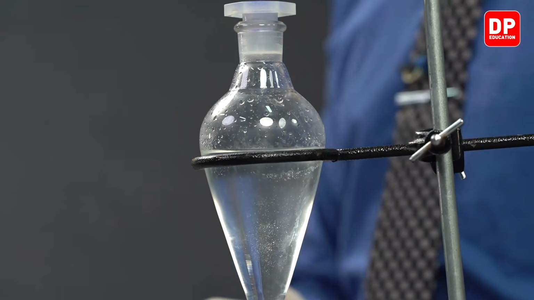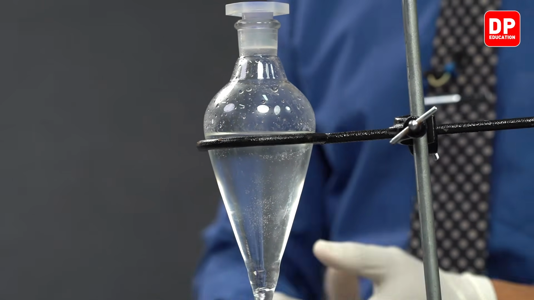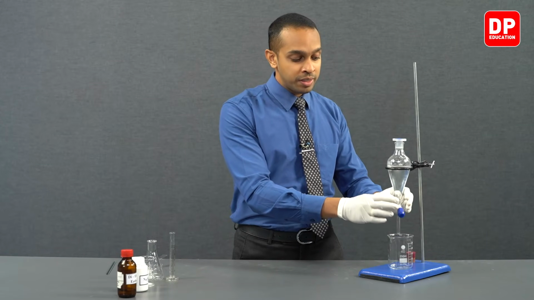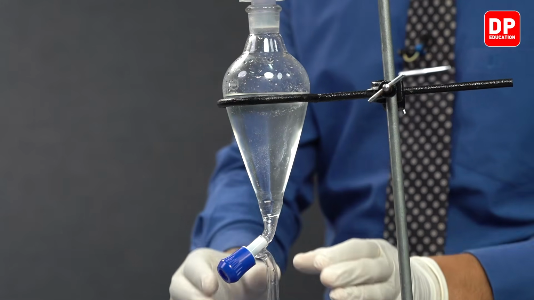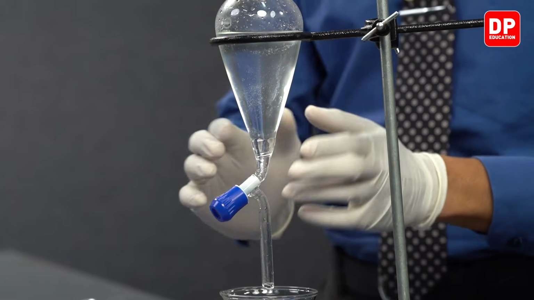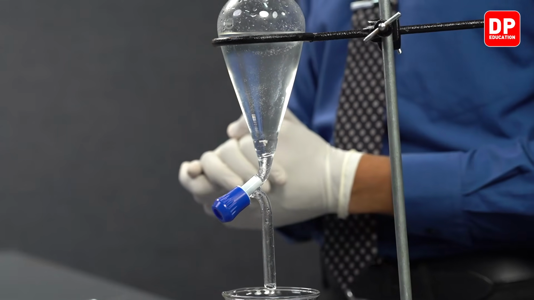You can't really see it now, but when we reduce the amount of aqueous layer by opening this stopcock, you will see as the aqueous layer gets collected to this beaker, around this area you will be able to very clearly see the diethyl ether layer.